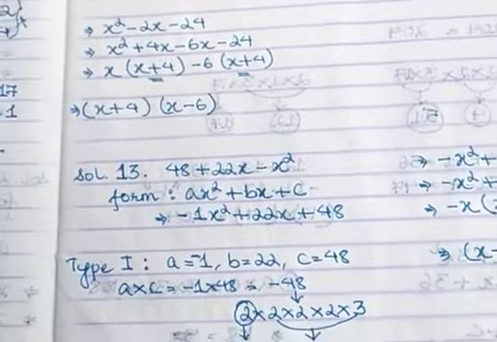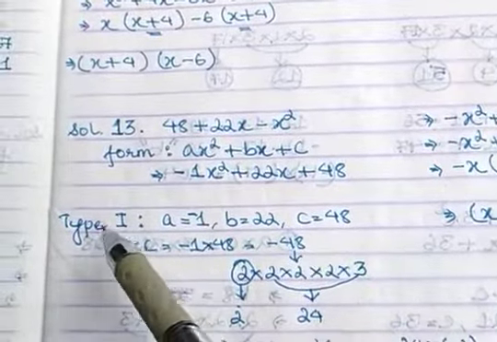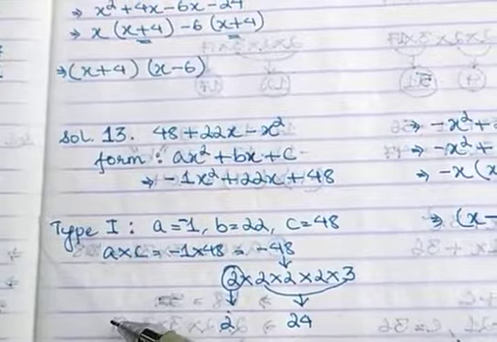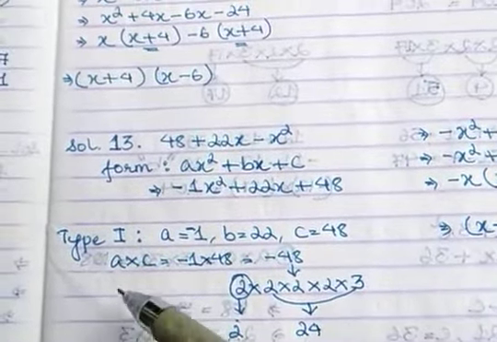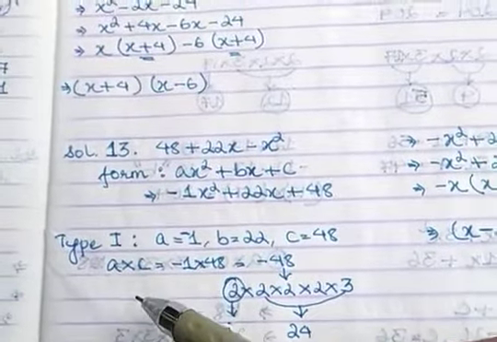Okay. Now see, this sum can be done in two different ways. So that is what I have written as type 1 in here. Okay. So I'll do both the ways. Whichever method you find easier, you can go with that. But I recommend the type 2 one. It will be easier.